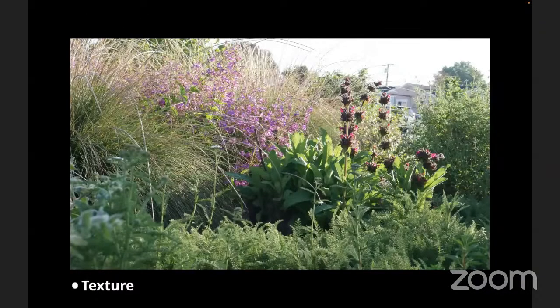Texture is really important when you think about the aesthetics of designing. Flowers come and go throughout the year. We'll talk a little bit about color later on, but most plants are not going to be in flower year round. But the visual aspects of the leaves of the plants are going to be there year round. So working with texture and leaf color is, aesthetically, in fact more powerful than working with flower color. To me, that's a lower level of priority.